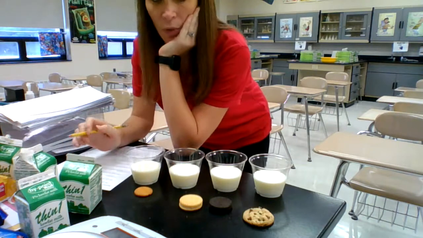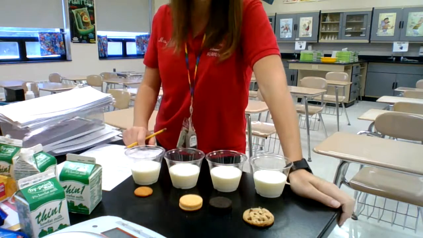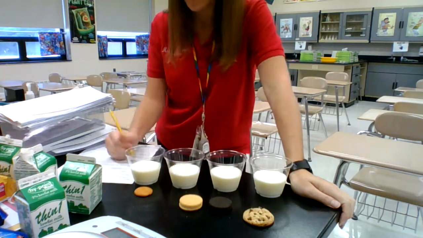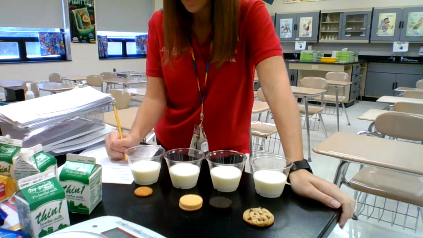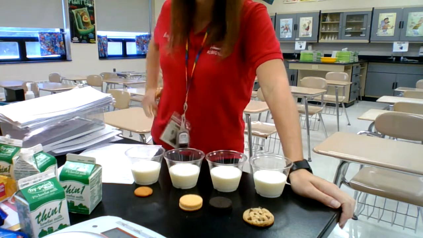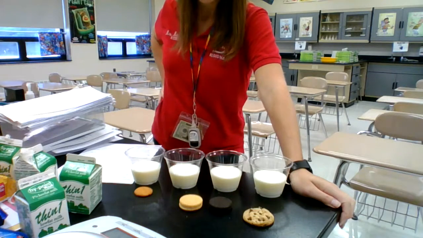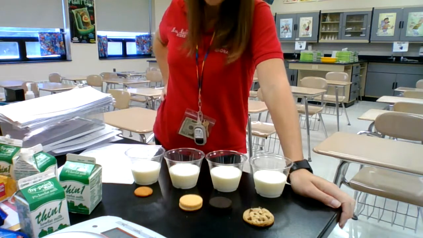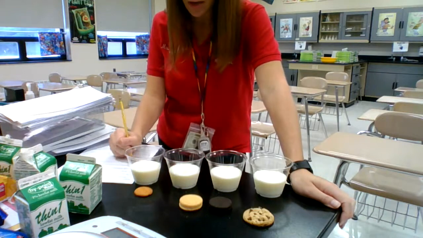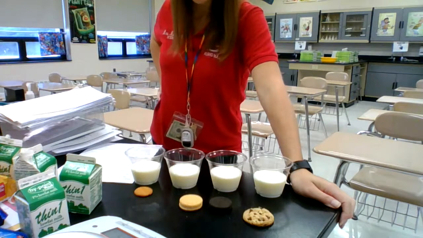Okay. Pre-lab questions. What is the independent variable? What are you changing as the scientist? So in this case, the independent variable is going to be the type of cookie. You all have your favorite, but that's your independent variable. The dependent variable is what are you measuring or observing or collecting data on? And it's pretty clear in this experiment what you should be collecting data on. Is it going to sink or float? That's your guess.